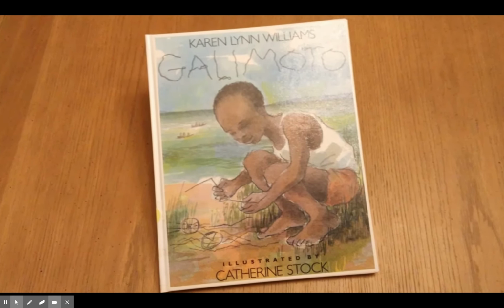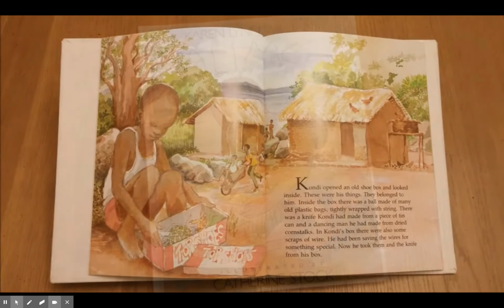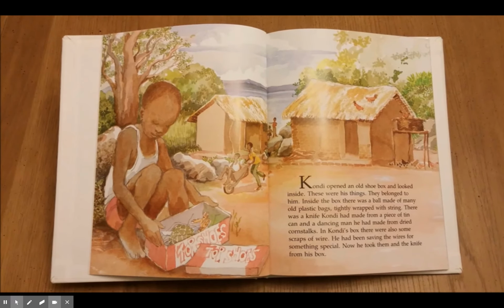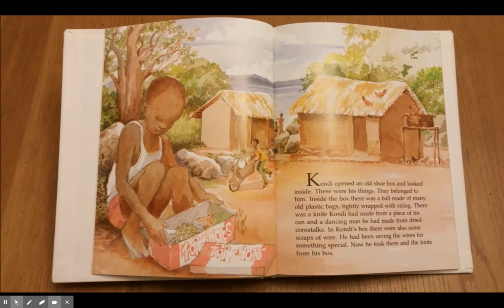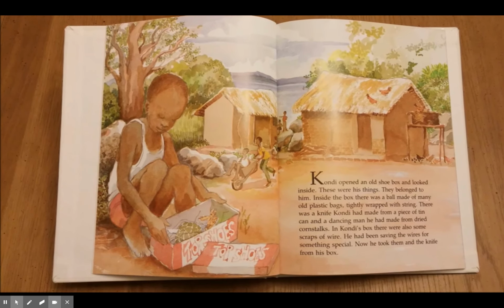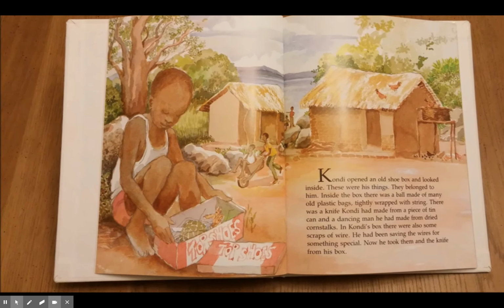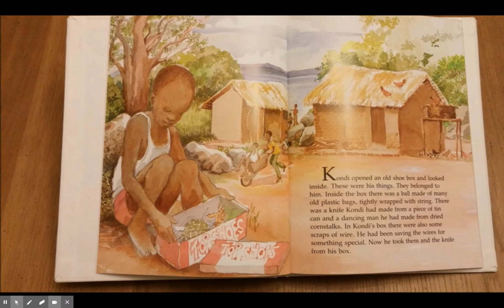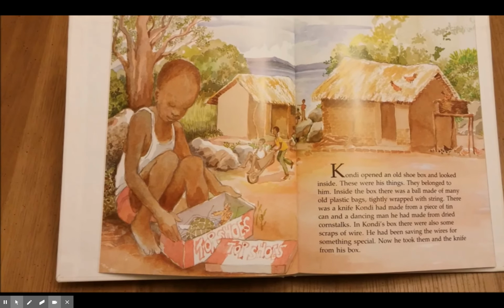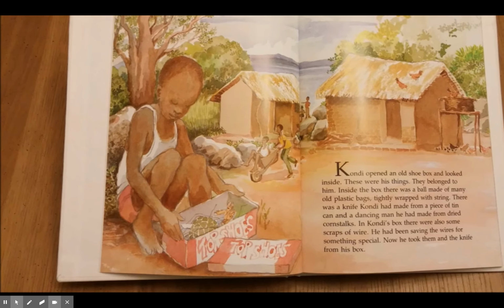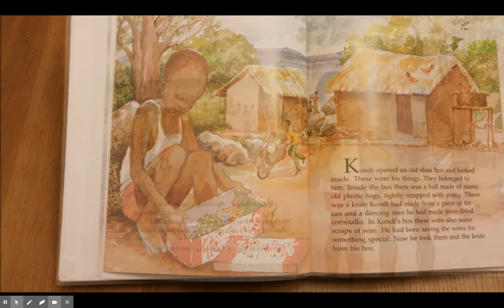Galimoto by Lynn Williams, illustrated by Catherine Stock. Condi opened an old shoebox and looked inside. These were his things. They belonged to him. Inside the box was a ball made of many old plastic bags, tightly wrapped with string. There was a knife Condi had made from a piece of tin can, and a dancing man he had made from dried corn stalks. In Condi's box, there were also some scraps of wire. He had been saving the wires for something special. Now he took them and the knife from his box.